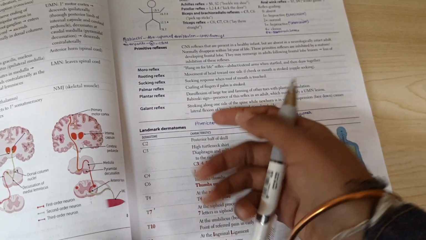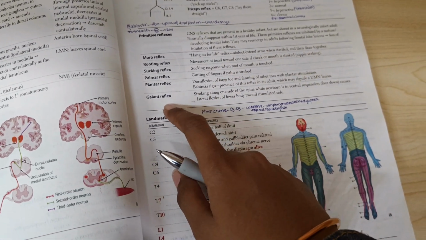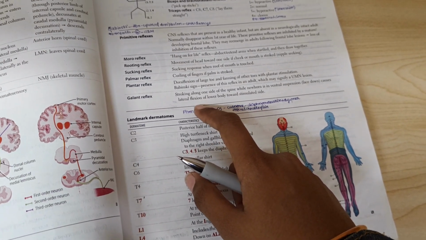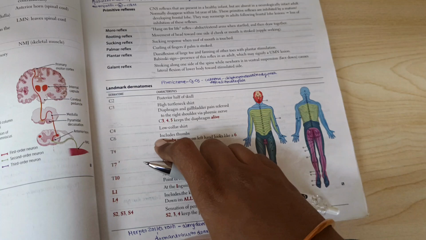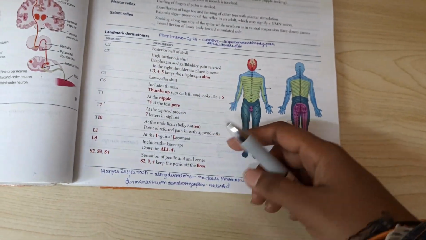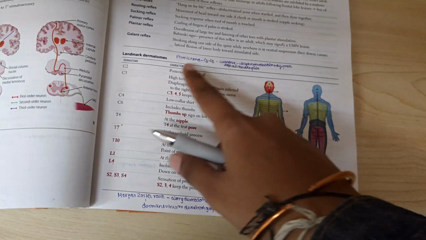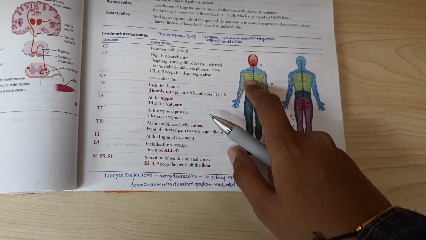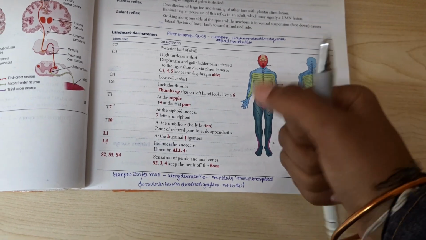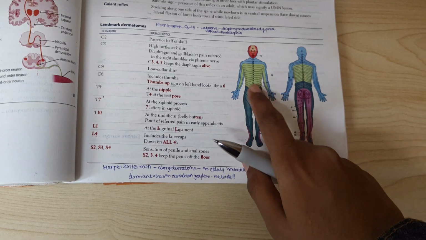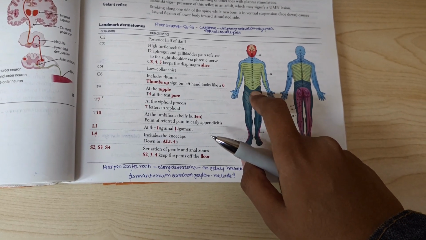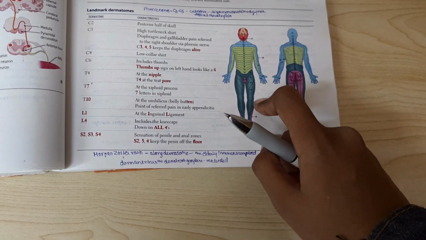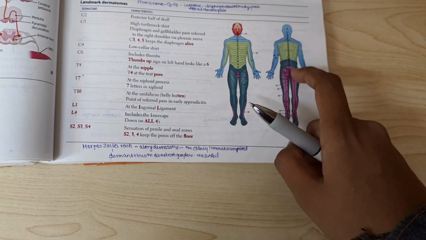So that is palmar reflex. Next, plantar, same. The legs also she will be doing like this. Galant reflex is if you stroke one side of the spine, that will lead to lateral flexion of the lower body on the stimulated side. So that is Galant. Now coming to landmark dermatomes, from back to anterior: posterior half of skull is C2, C3, this one anterior turtleneck shirt, C4 is collar shirt, C6 is like thumbs up, T4 is nipple area, T7 is xiphisternum point, T10 is umbilical point, L1 is inguinal ligament, L4 is kneecap, and S2, S3, S4 all come to the penile and anal region.